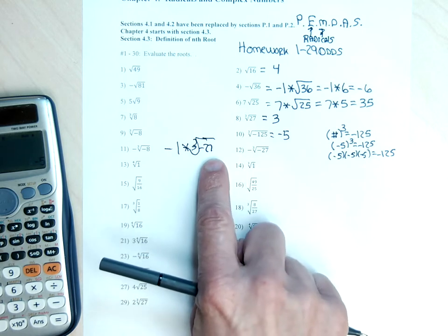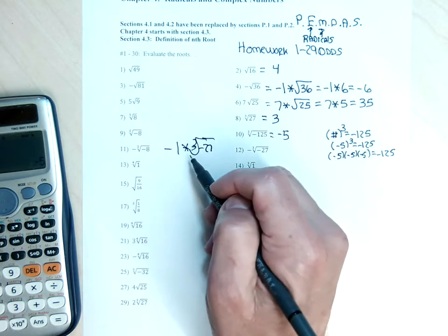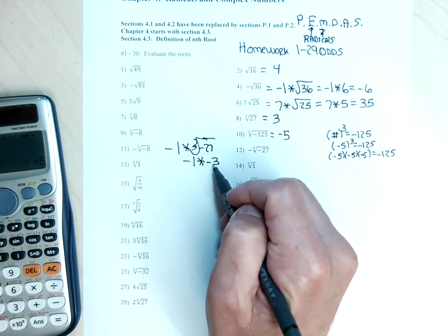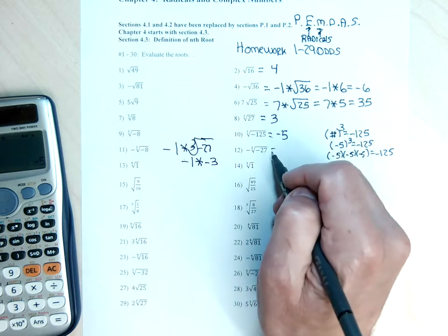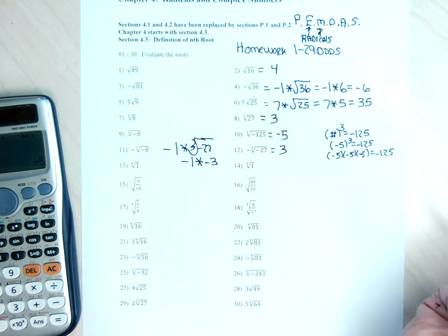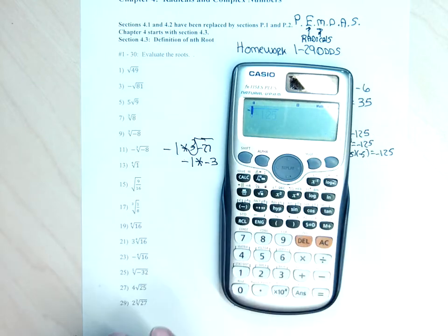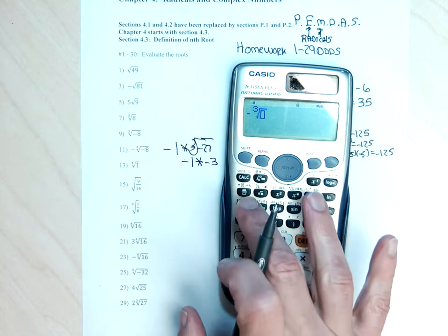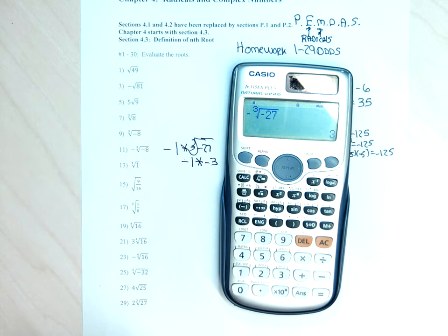The cube root of negative 27 says what number cubed is negative 27, and because negative 3 cubed is negative 27, the cube root of negative 27 is negative 3, and then I do the multiplication. Negative 1 times negative 3 is positive 3. On my calculator, pretty easy to do. I do the negative sign, shift and square root for the cube root, the negative sign, and then 27, and my calculator will give me 3.